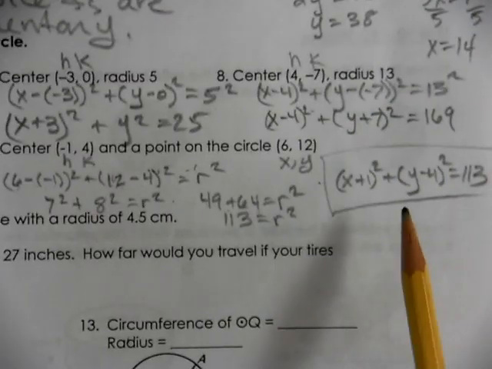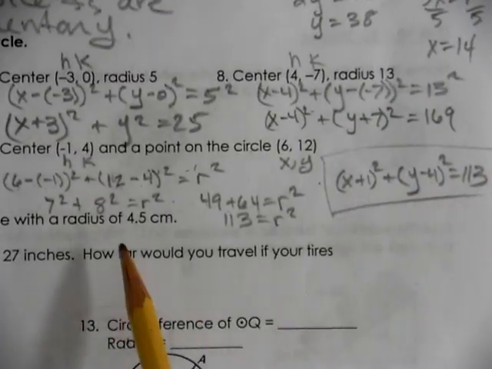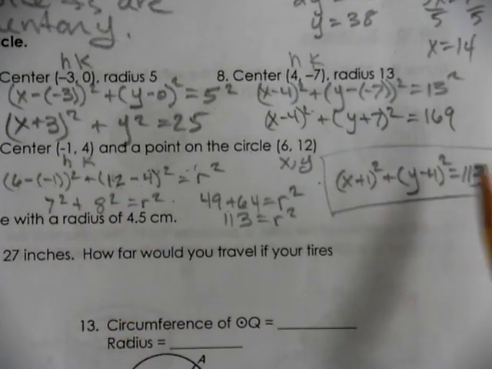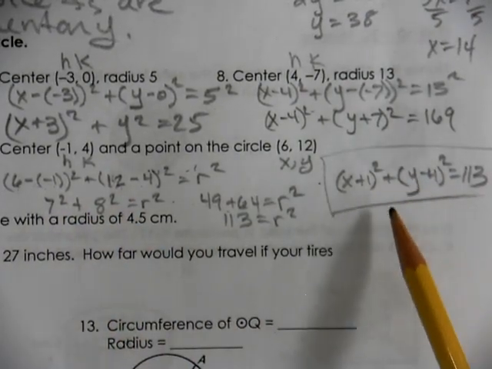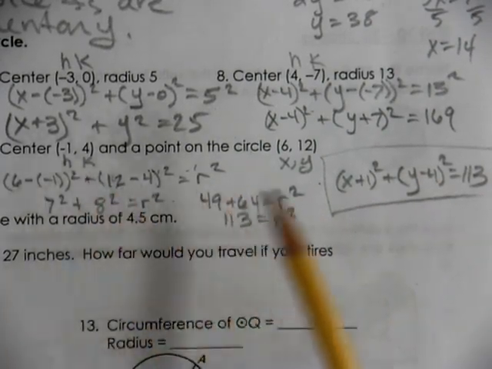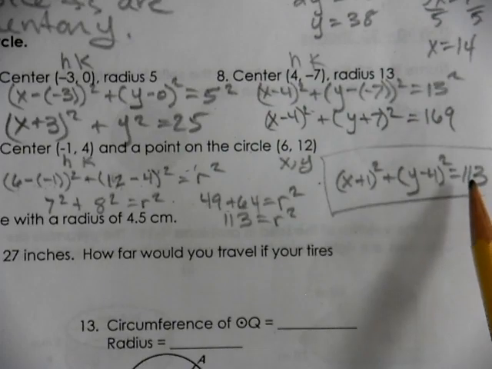Many of you on the quiz, you stopped over here where you had all the numbers. You want to get your x and the y in the equation. You want to know your h and the k. And you have to have calculated your radius squared.